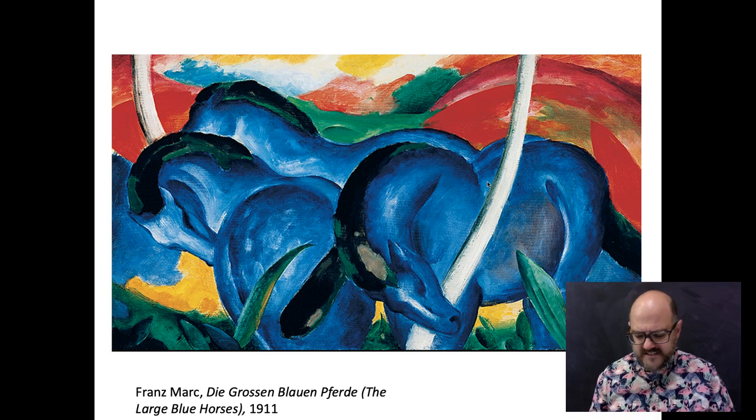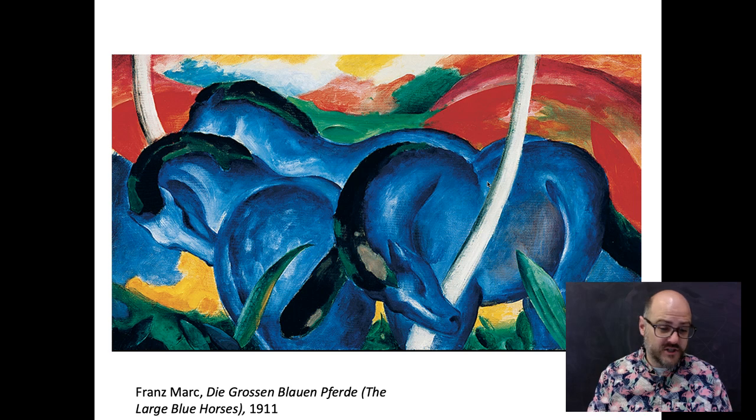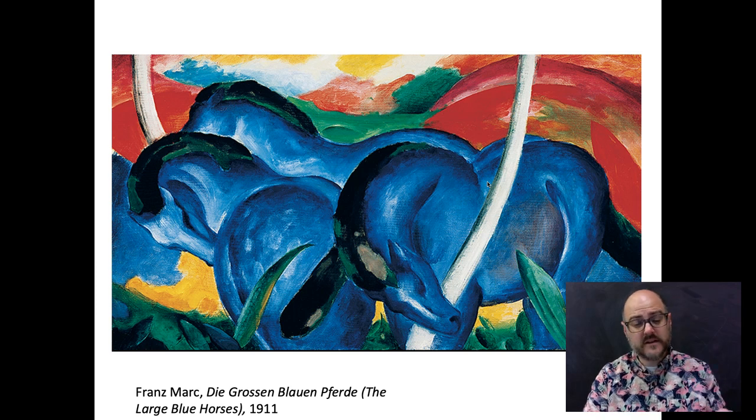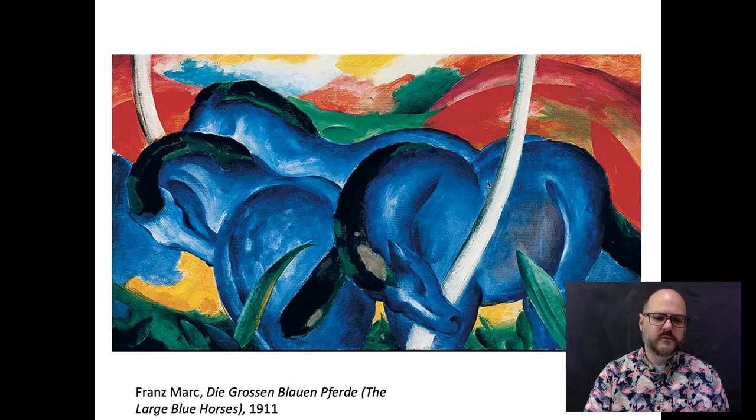So you can see how color and emotion becomes more important than necessarily the specificity of the scene that Franz Marc is trying to represent. It becomes more dreamlike, more poetic, and open for interpretation.